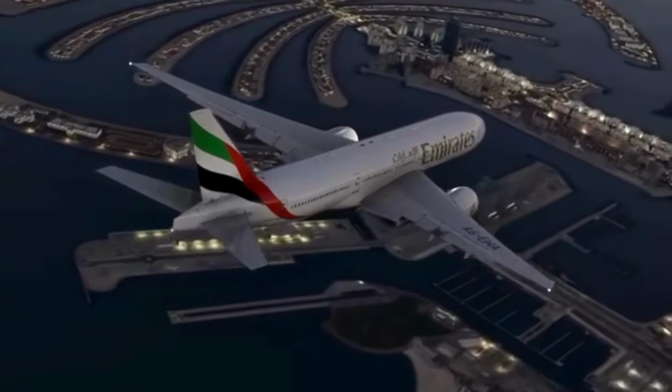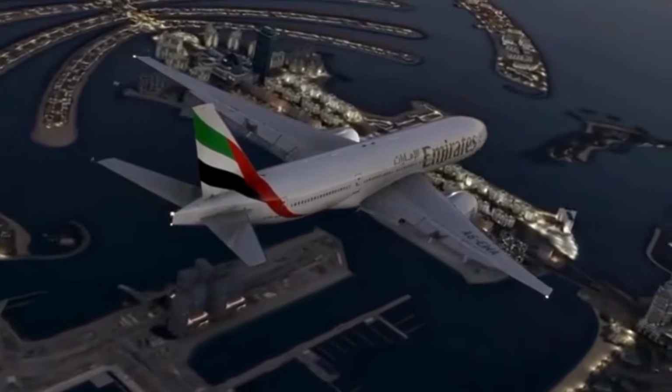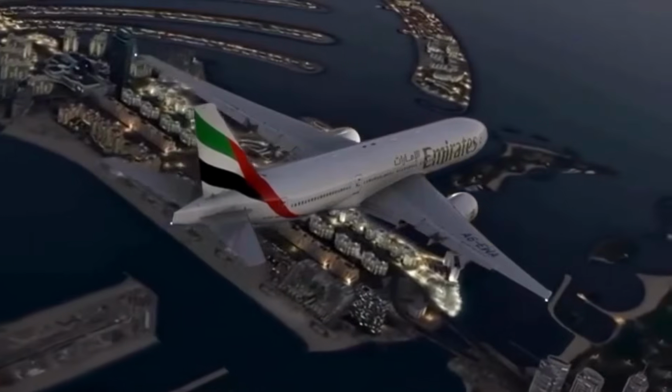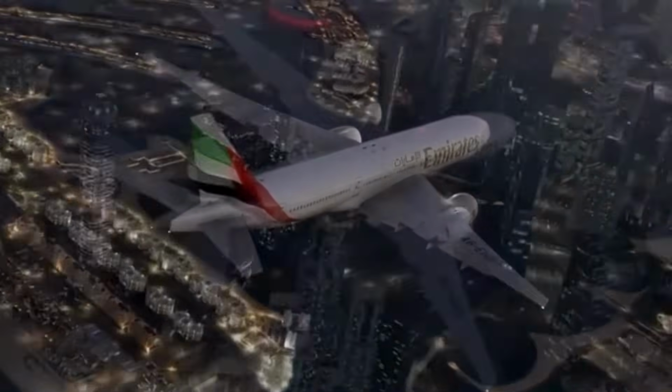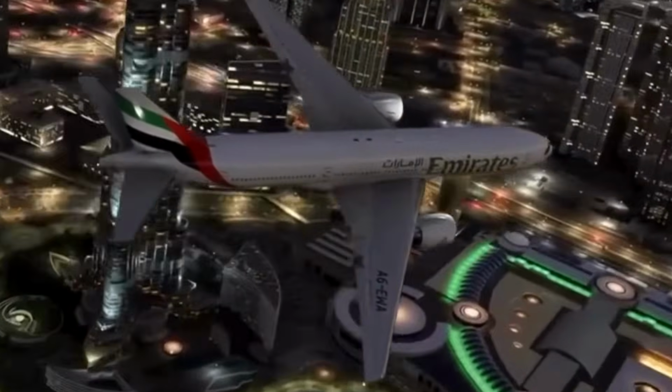Imagine a giant metal tube, 200 tons, lifting into the sky. No magic, no rockets, just air. But how? How does air, invisible, weightless, generate enough force to lift an airplane off the ground?